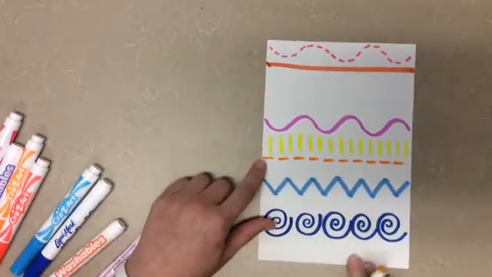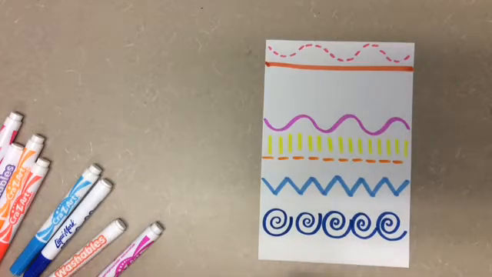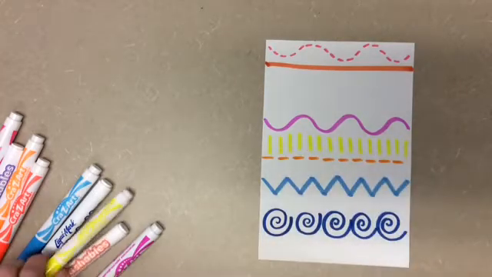Now, I made mine kind of short. Some vertical lines can be really tall. These are short just so that I can fit them in between the other ones.